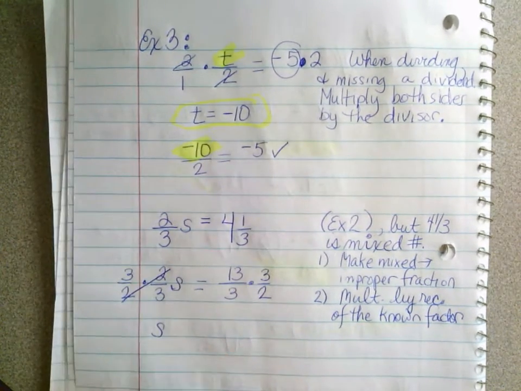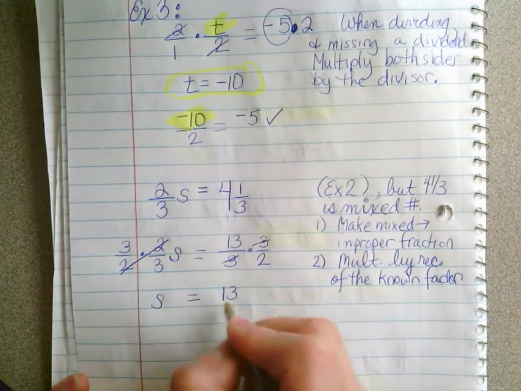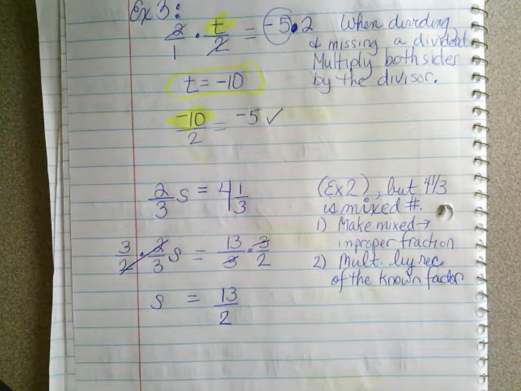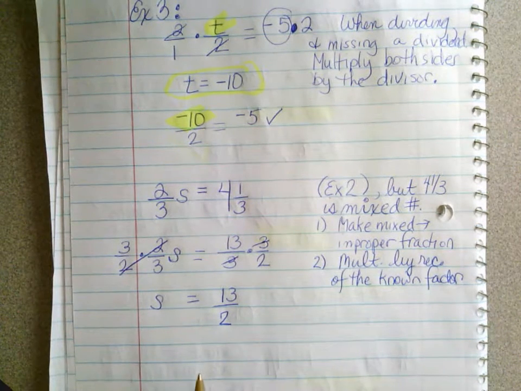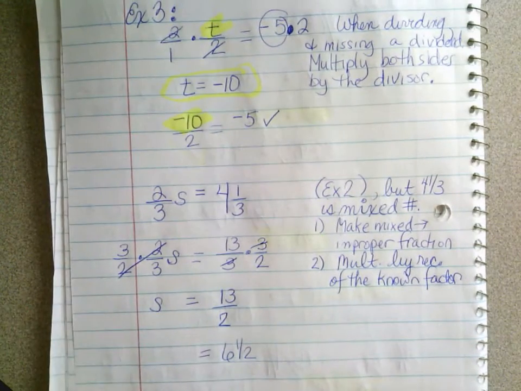S is what's left on the left. 13 over 2 is what is left on the right. Which, by the way, is the same thing as saying 6 1/2, right?